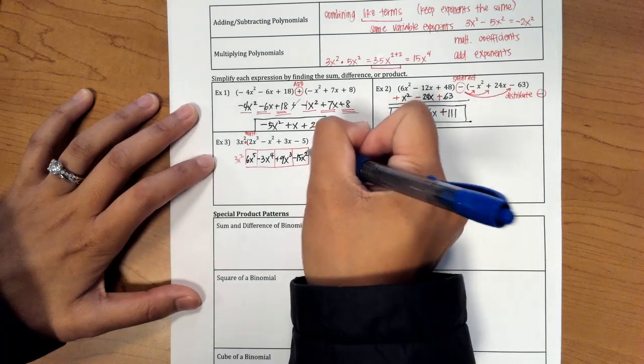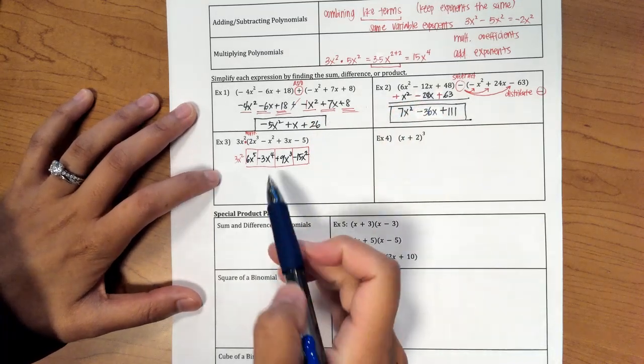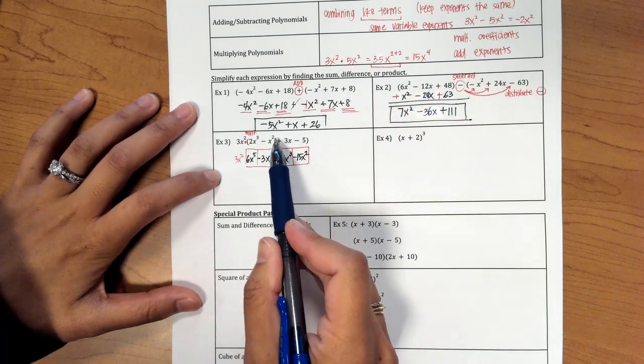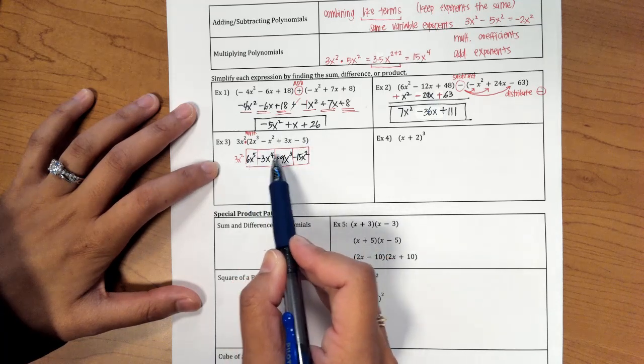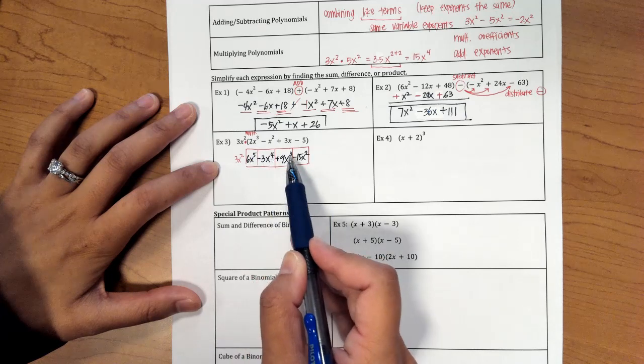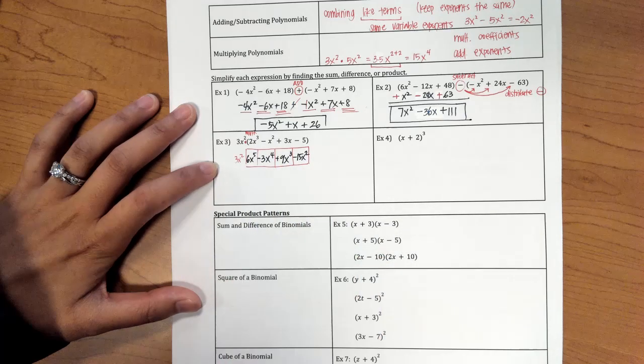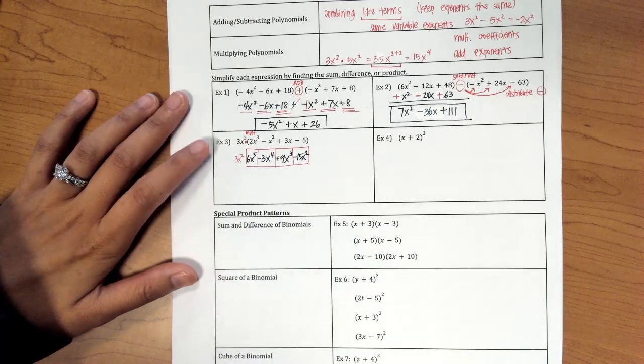How do I check to make sure my answer is correct? Well, I go back and I check my exponents. It goes 3, 2, 1, 0. That means these should always also go down one by one, right? 5, 4, 3, 2. And it makes sense. Okay? Example 4.